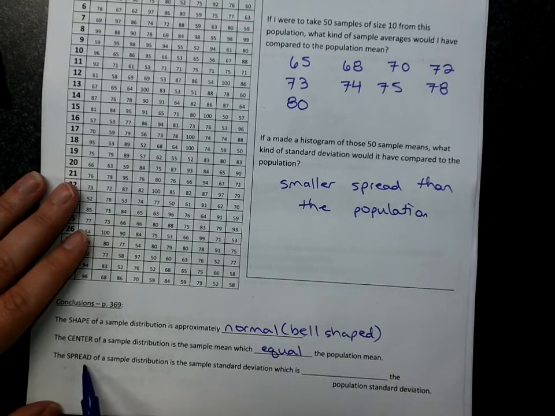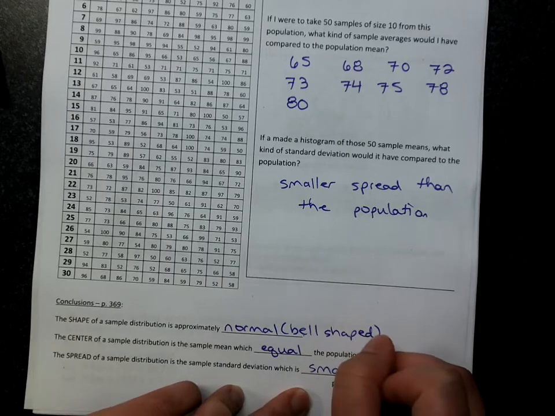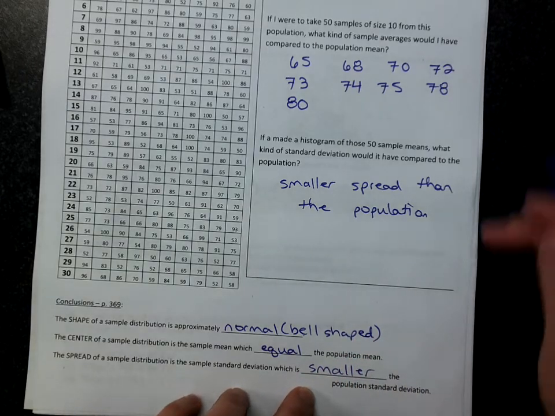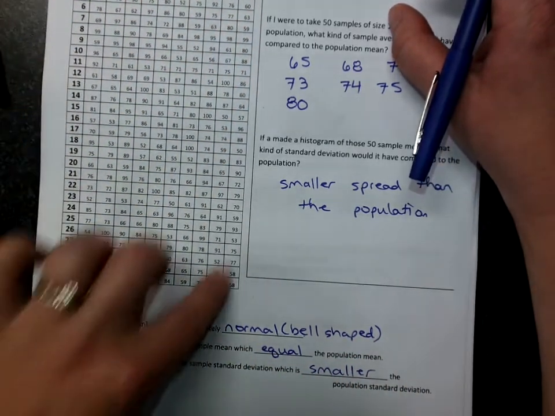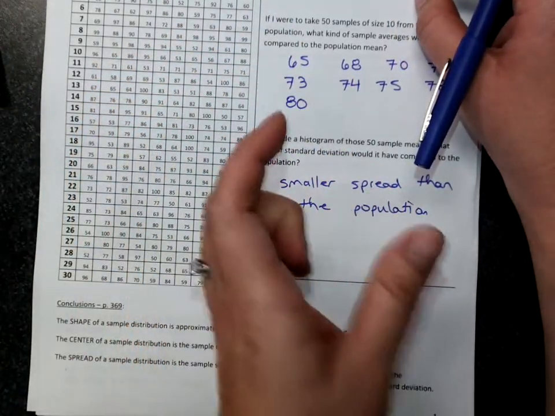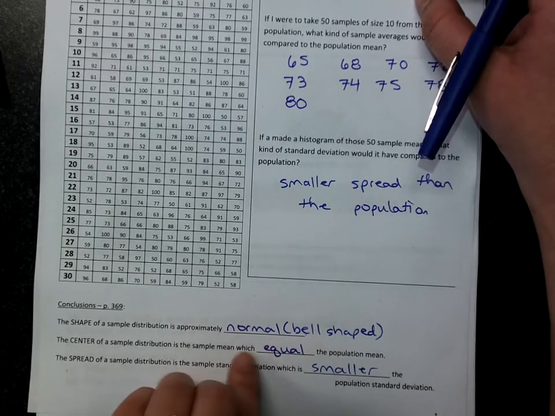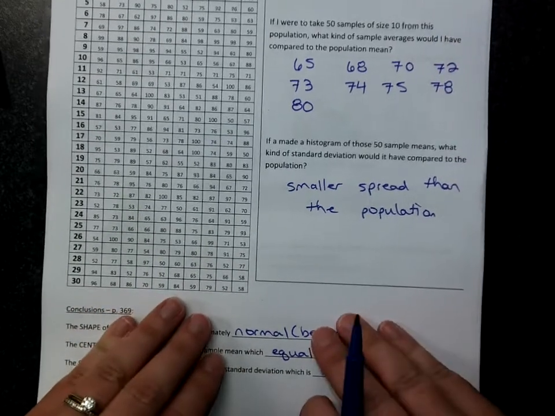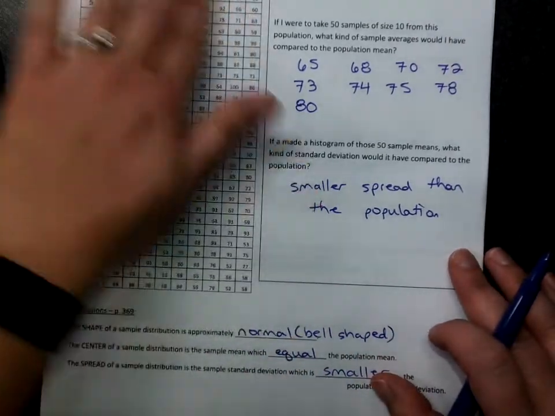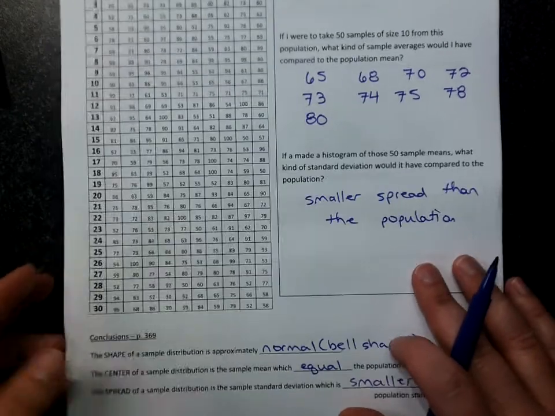Finally, the spread of a sample distribution is called the sample standard deviation, which will be smaller than the population standard deviation. Remember, the population is accounting for 300 scores, so it's going to have a much bigger spread than just little samples of size 10. So the center is about the same, and the standard deviation is going to be smaller. That's what we're looking at in Chapter 8. How do population parameters compare to sample statistics?